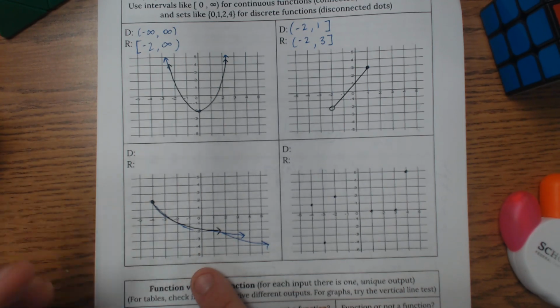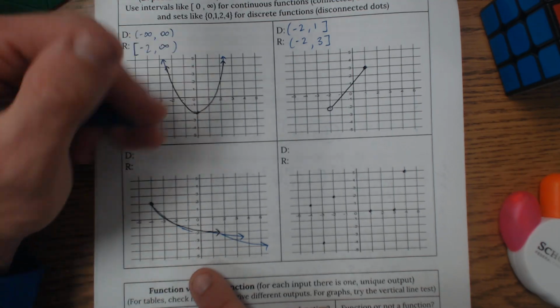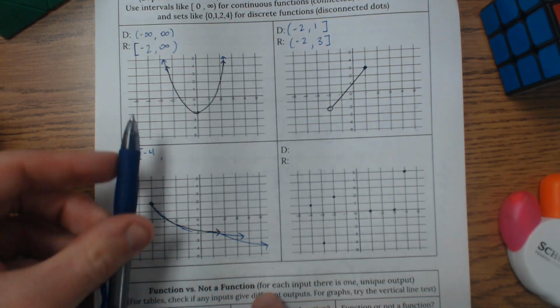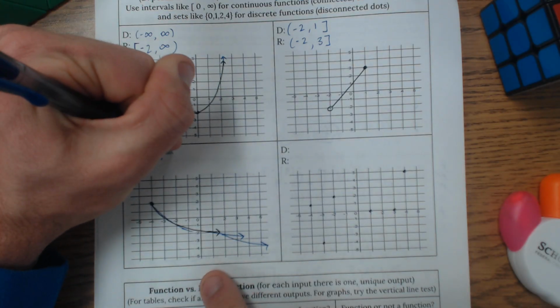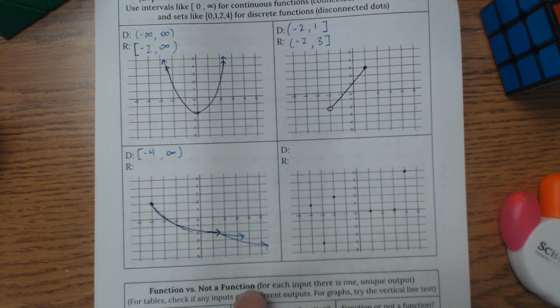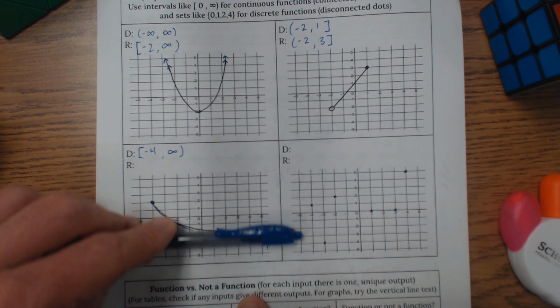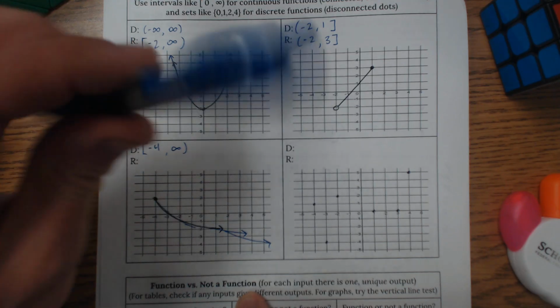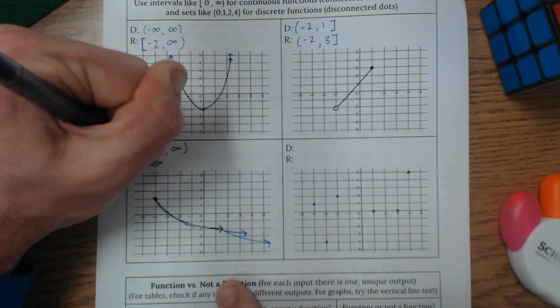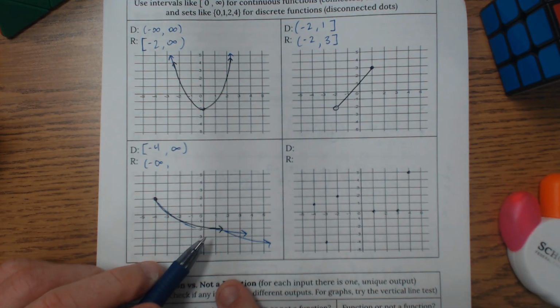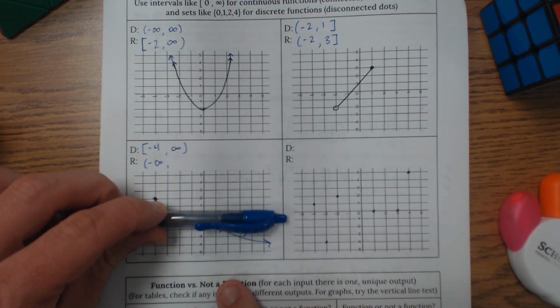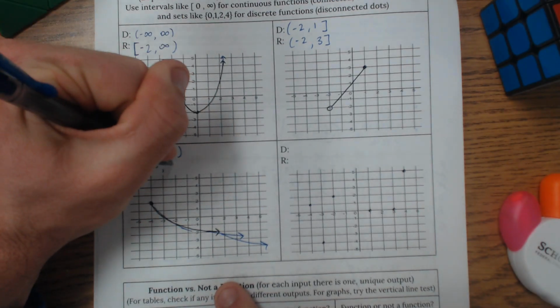So my domain, left to right, begins when x is negative 4. And it goes on forever to the right. So my right end will be infinity. I always use parentheses for infinity. And then bottom to top, this is why I said it goes forever downwards. The bottommost point is actually negative infinity. It might look like -2, but it's going to keep going slowly down. And then my topmost point is at y equals 2.